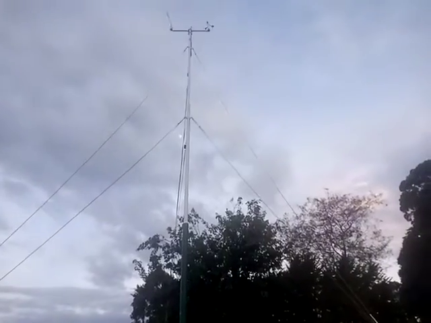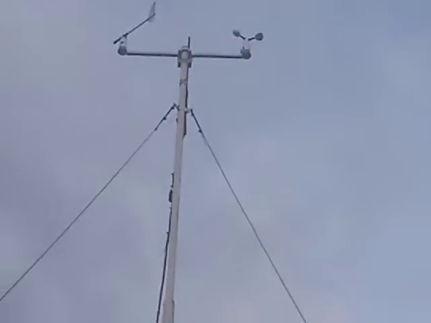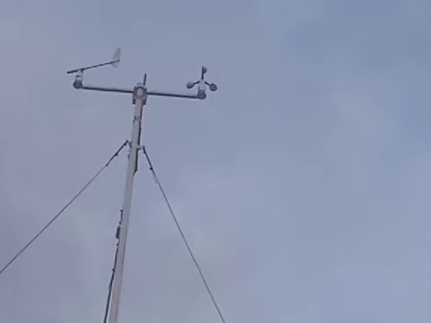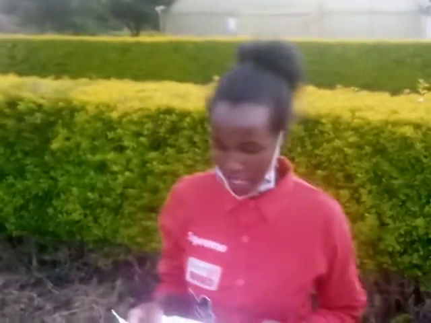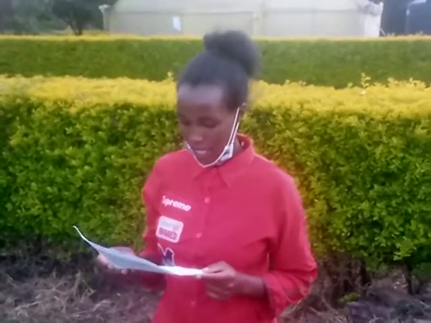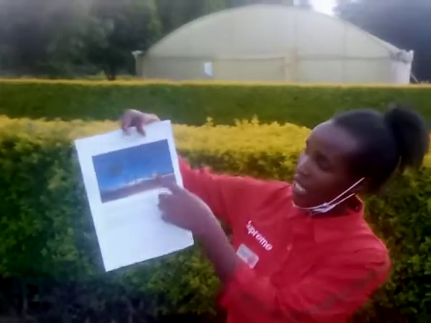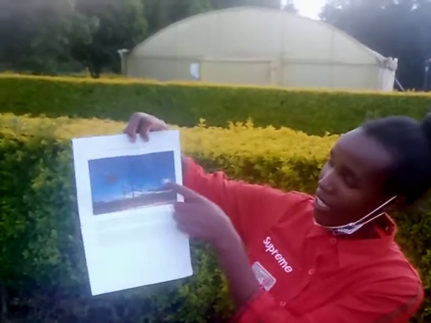The instrument that I'm going to present is the wind vane. It is one of the instruments that was found in the weather station that we were observing on the farm. That is the structure of the wind vane. This is the wind vane, this is the tail, and this is the arrowhead.